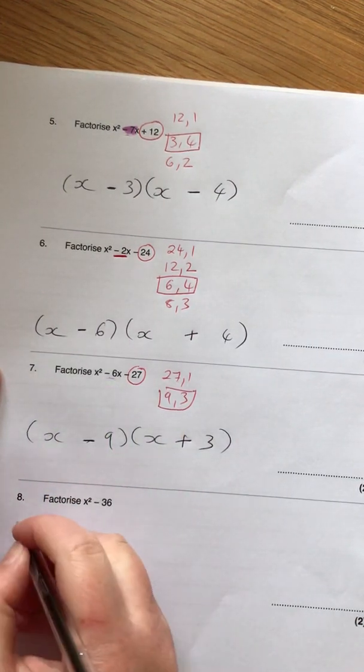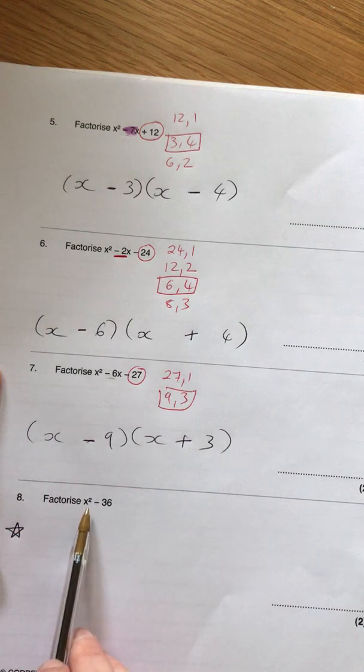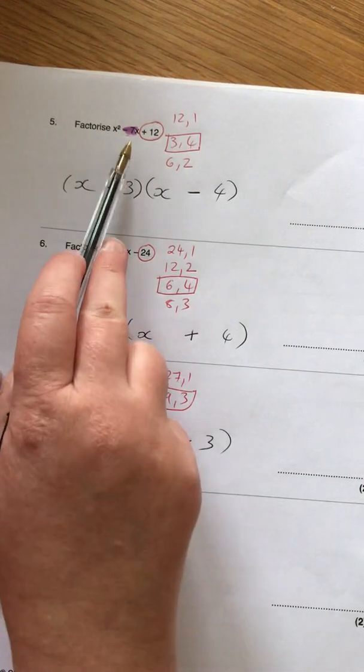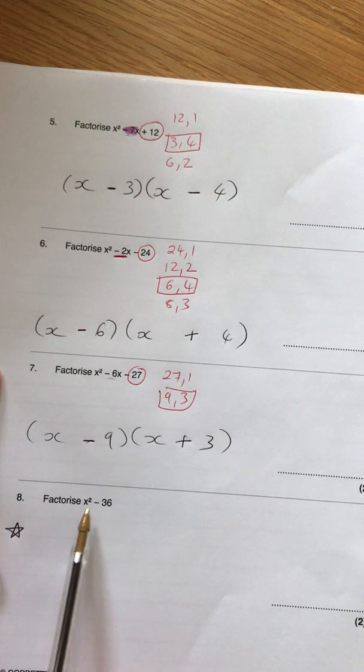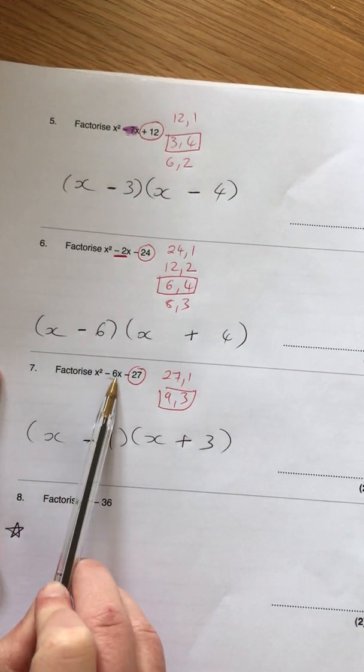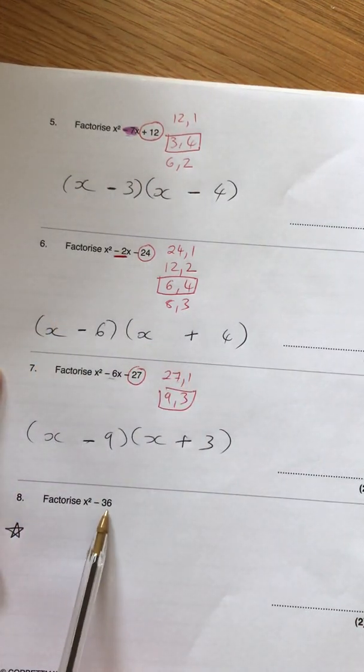Now this one is one that I would definitely be putting a little star or a little note by. This is a very special type of quadratic, and the name we would give to these is a difference of two squares. Now what that means is normally we'd see, like these, they've all got three bits. They've got an x squared at the beginning, which this has got. They normally have an x term in the middle, which this one doesn't have this time, and then a number which is found on the end.